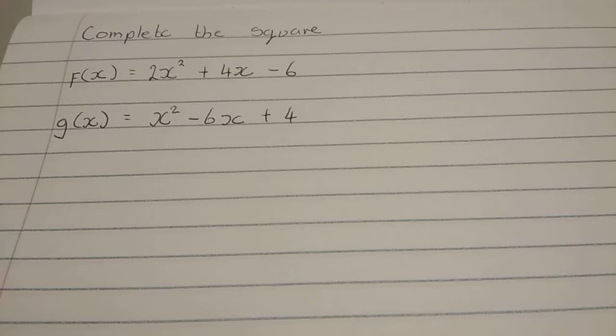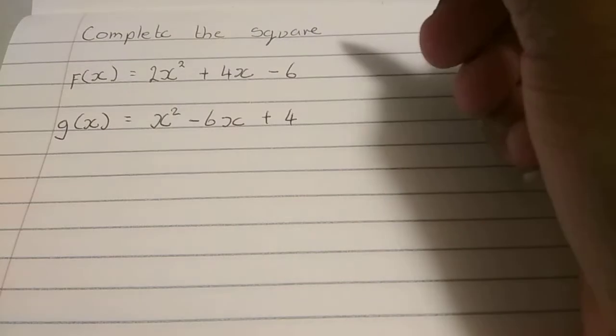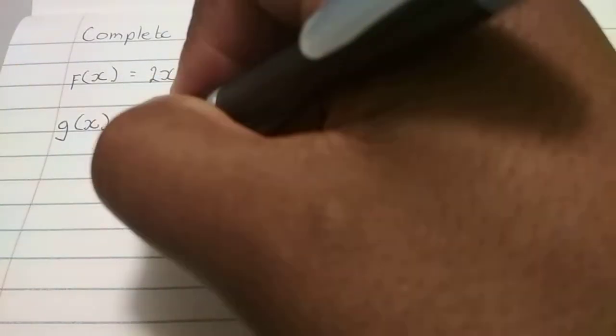Today we'll be learning about completing the square. Okay, let's get right into it. Let's complete the square for f of x. So we'll take it as it is.